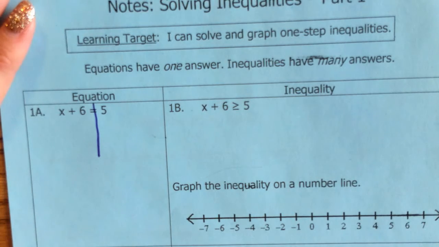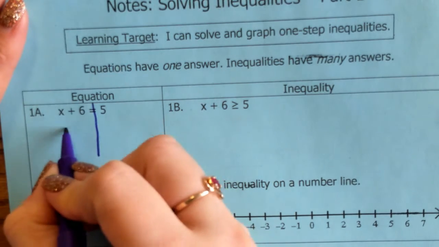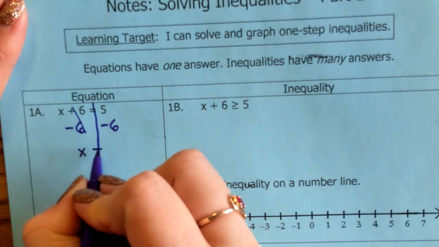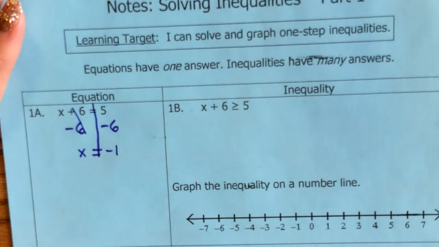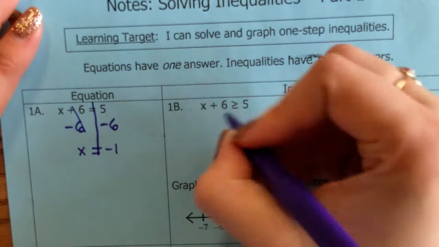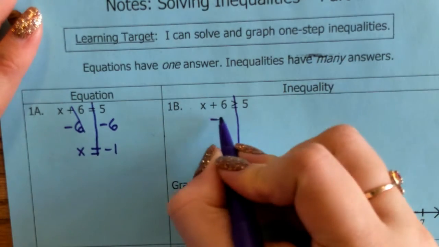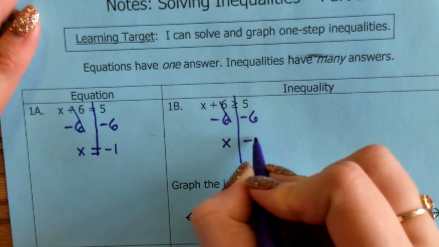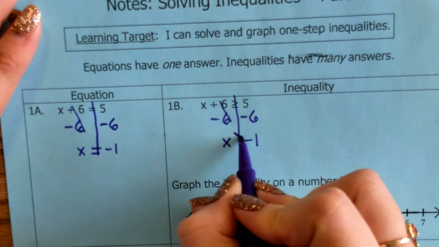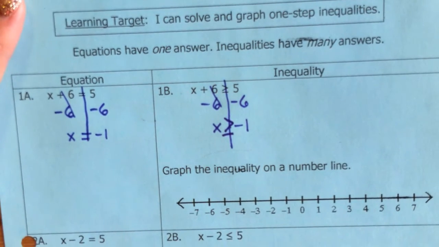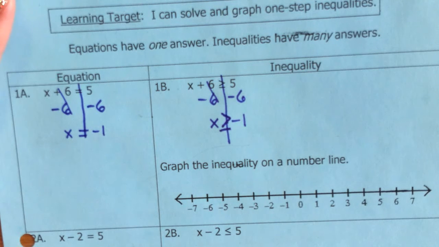In order to do that, I need to get rid of positive 6, so I'm going to subtract 6 from both sides. The 6's cancel. X is equal to negative 1. To solve an inequality, I'm going to do it the same way. Again, I'm going to subtract 6 to get rid of positive 6, and I'm going to keep the sign. Just like I brought down the equal sign, I'm bringing down the inequality sign. My answer here is x is greater than or equal to negative 1.